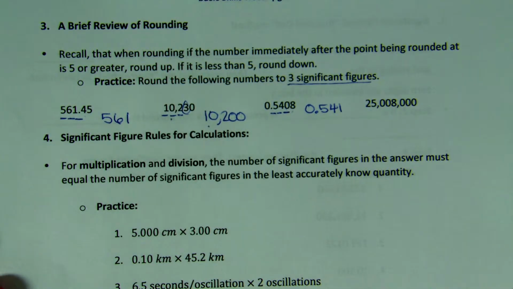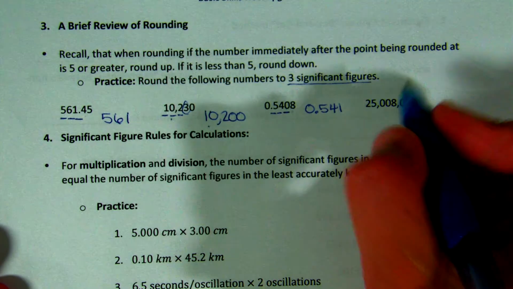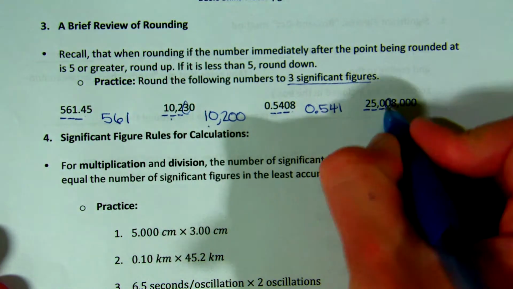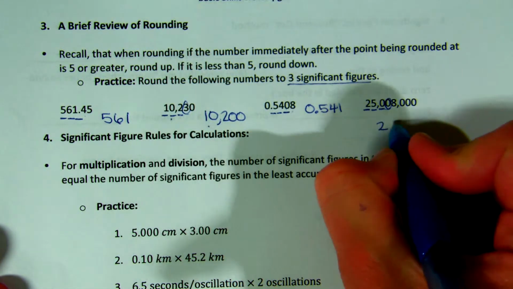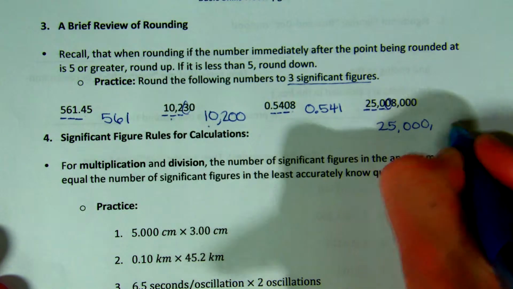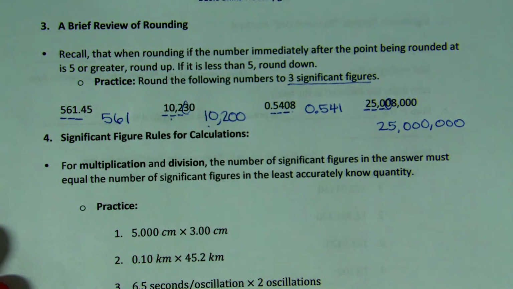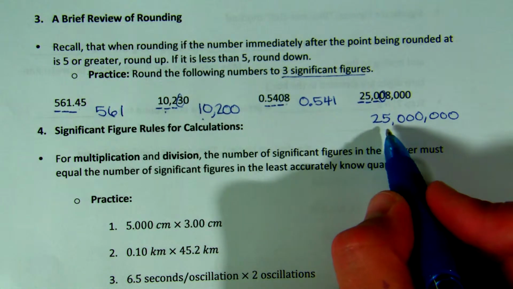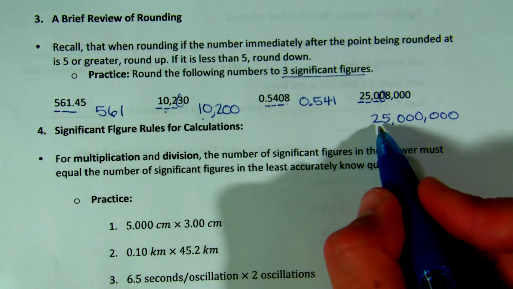If we've got 25,008,000, here are our 3 sig figs. This next number is a 0, so we round down entirely. Again, remember, rounding down is different than just chopping it off. Problem is, and this relates to what we talked about in the first video, I now only have 2 significant figures.